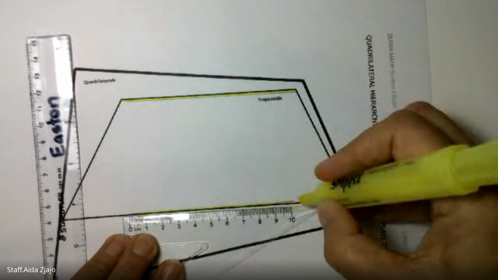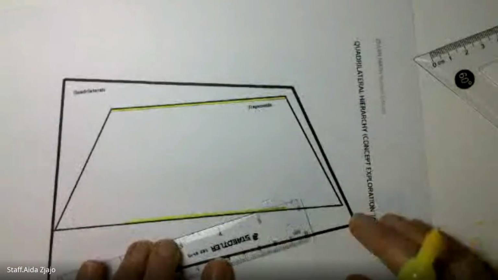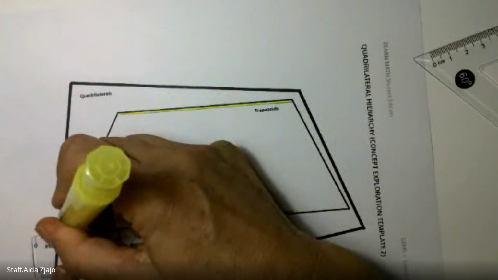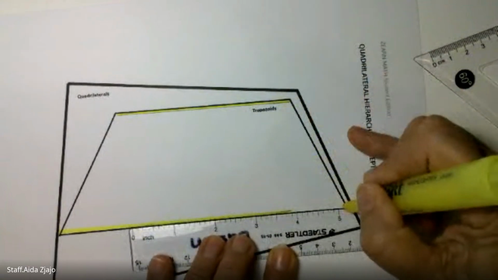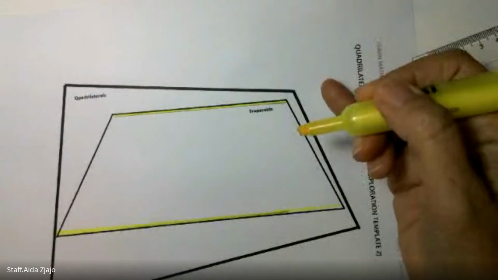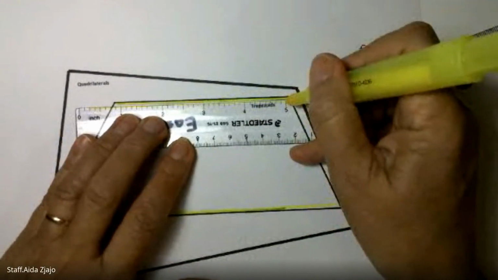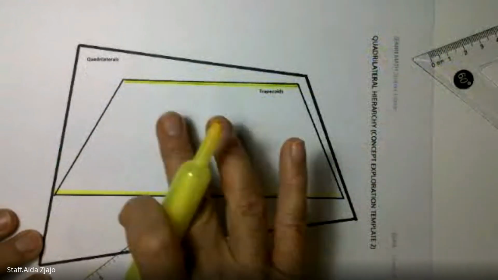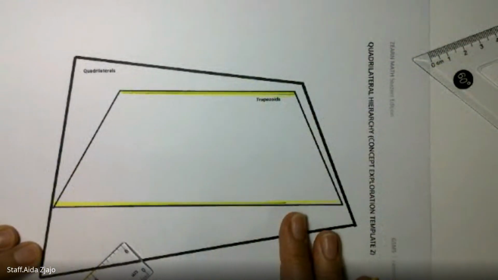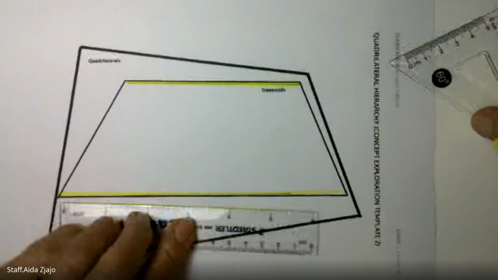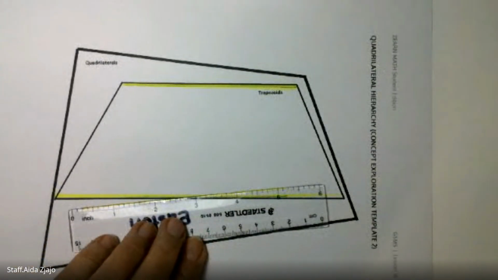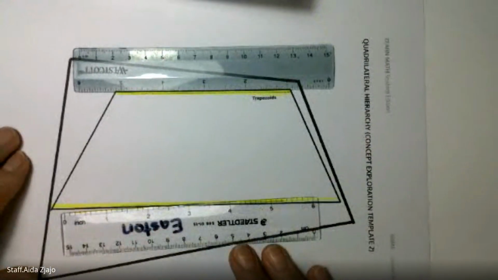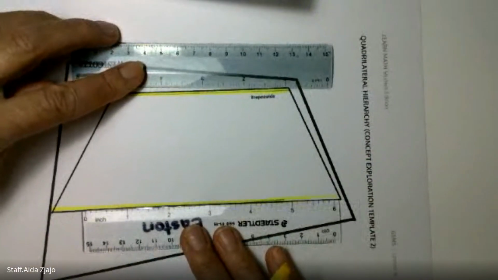So these two are a pair of parallel sides. They're never going to meet. They go forever in the same direction on both sides, but never meet. If I take two rulers, you can see that.